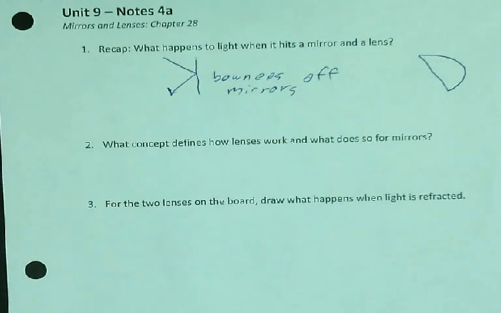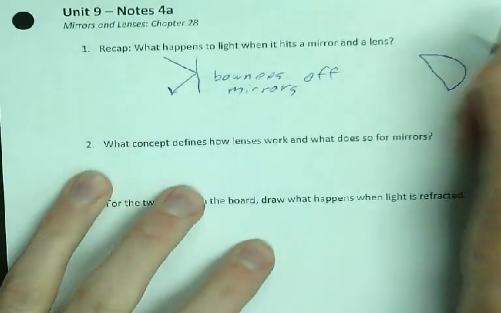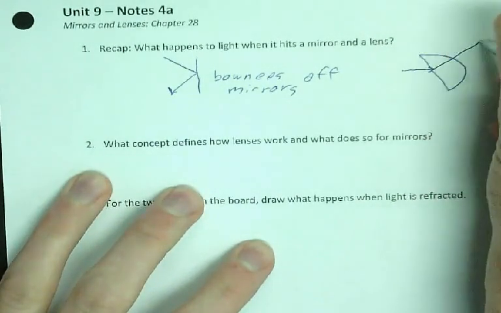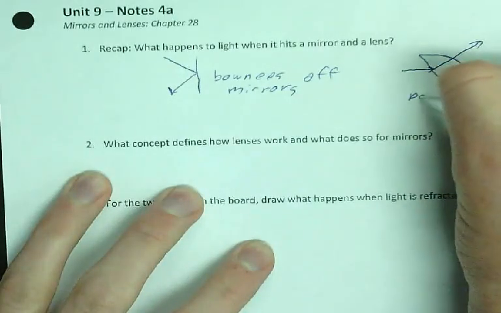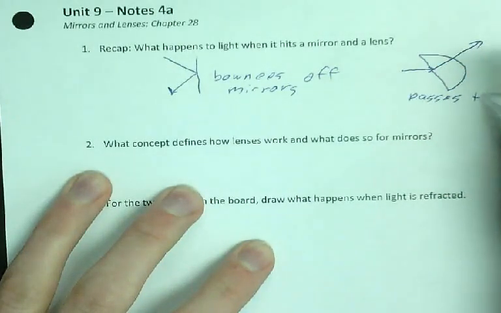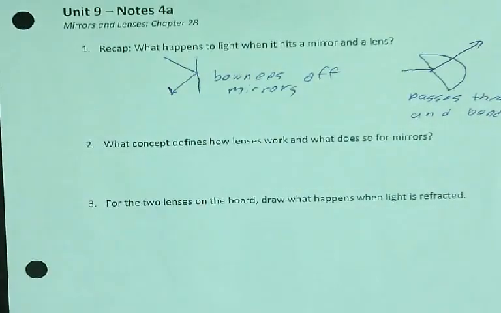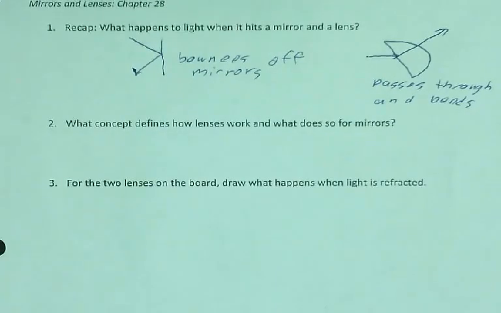What did light do when it hit the lens? So in that lab we did, we shined the light in. What did the light do when it went into this? Yeah, it went through it and it bent. So it passes through and bends. Okay, so light bounces off mirrors, it goes through and bends on lenses.